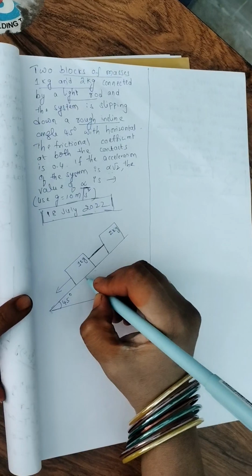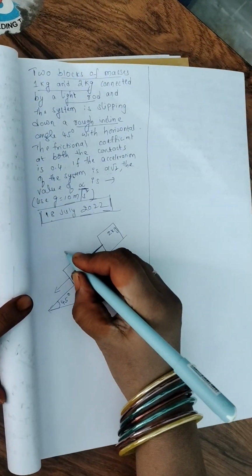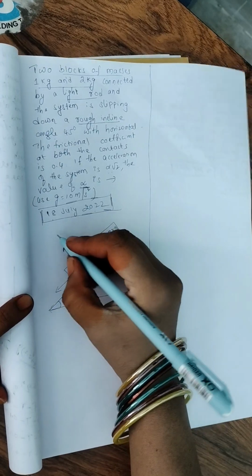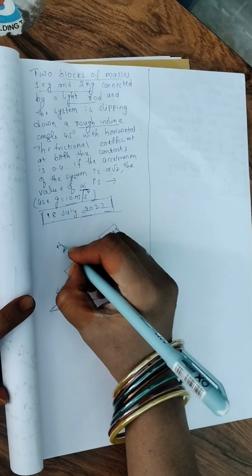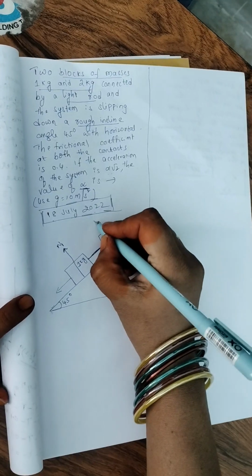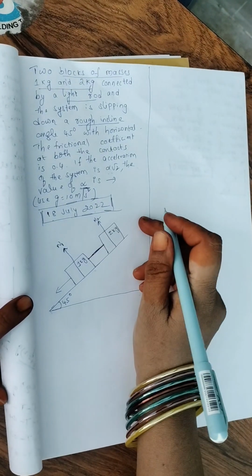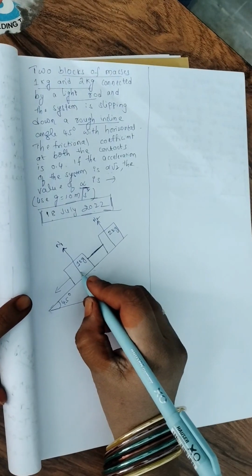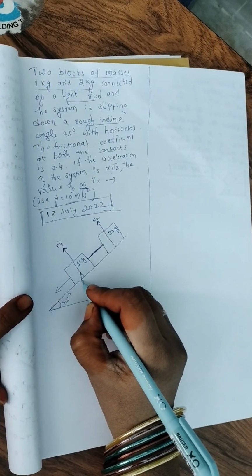Now let the normal force be N1 for 1 kg and the normal force N2 for 2 kg. In the downward direction, what happens?